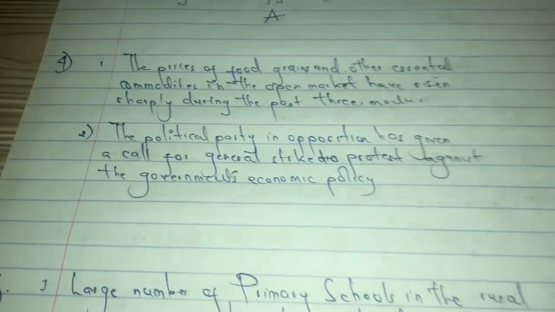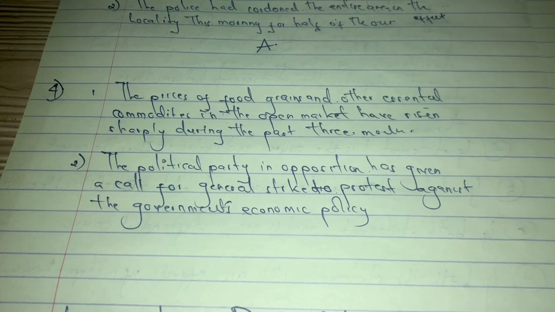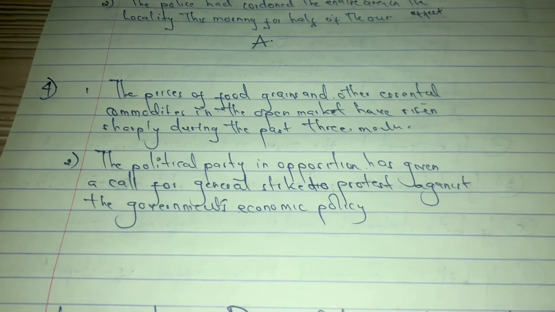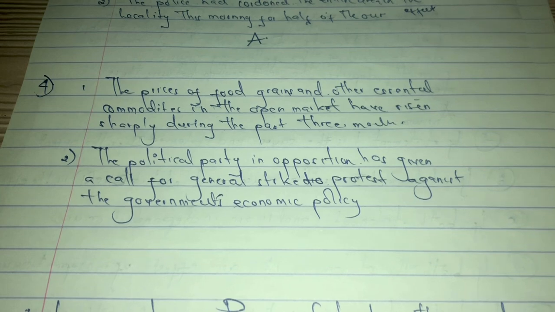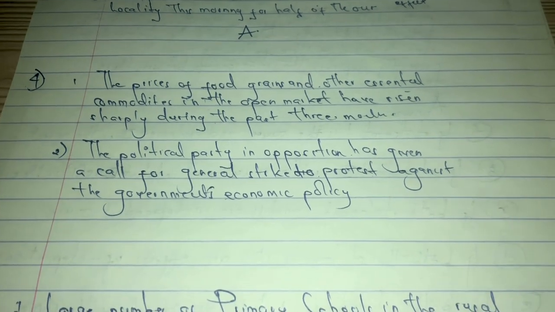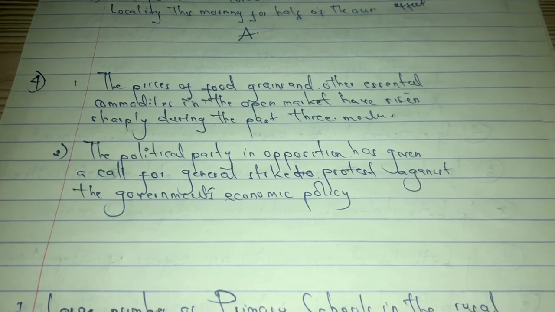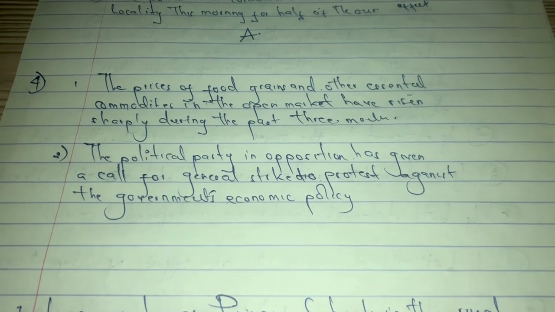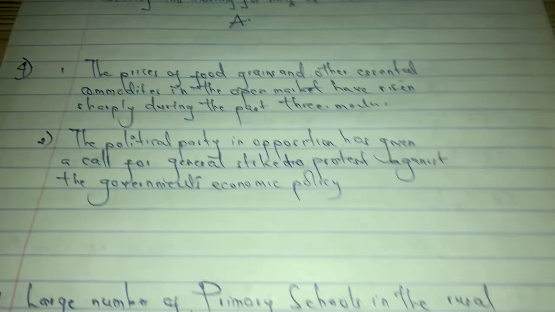Then question 4, they are saying, the prices of food, grains, and other essential commodities in the open market have risen sharply during the past 3 months. And they are saying 2, the political party in opposition has given a call for the general strike to protest against the government's economic policy. Are we together?